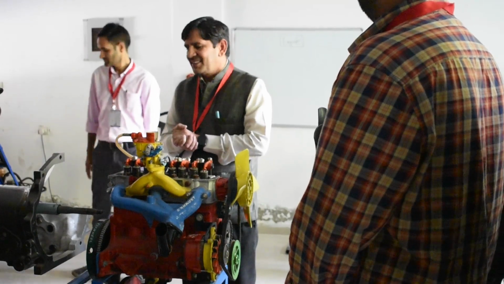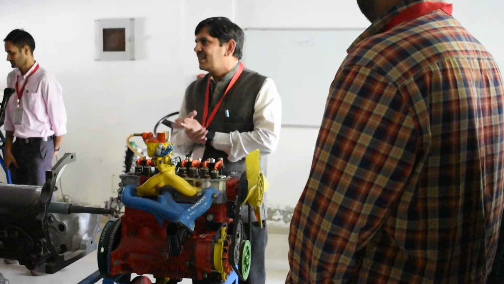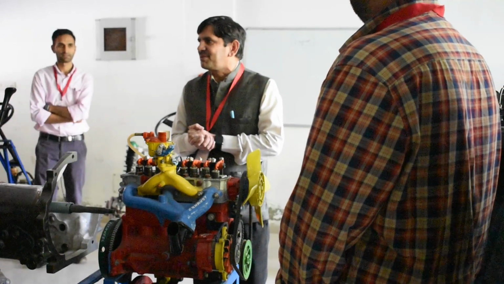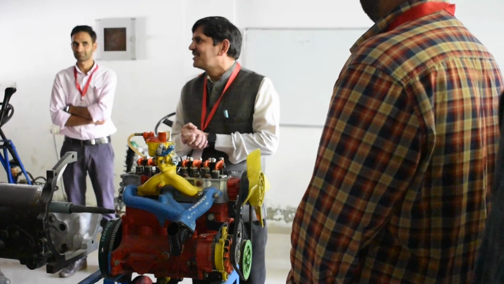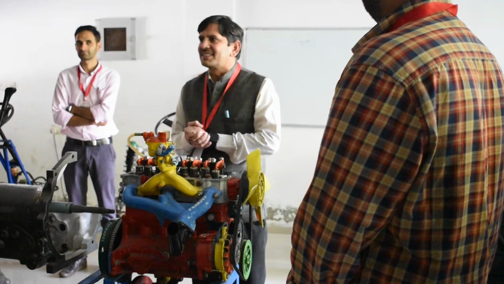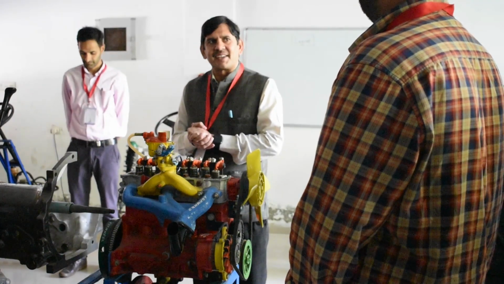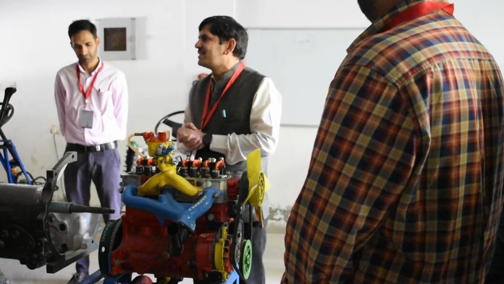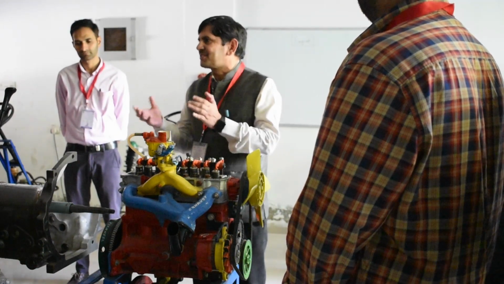In my lab, I can see some students, or some participants, are from a non-engineering background. So they may not know about engines or agricultural machines. So first you must know what an engine is, and what the function of an engine is.